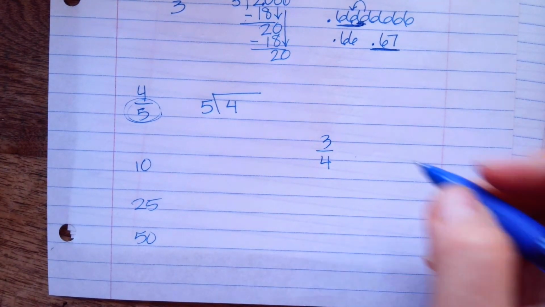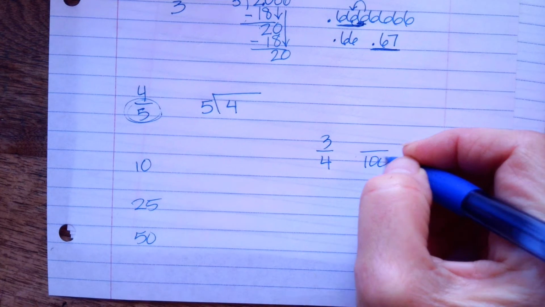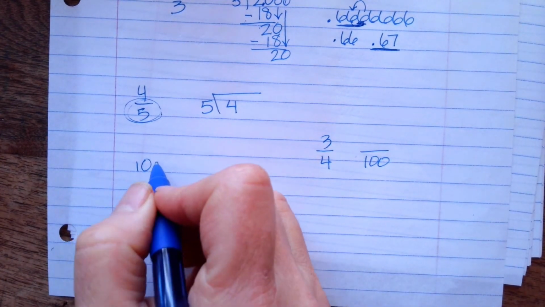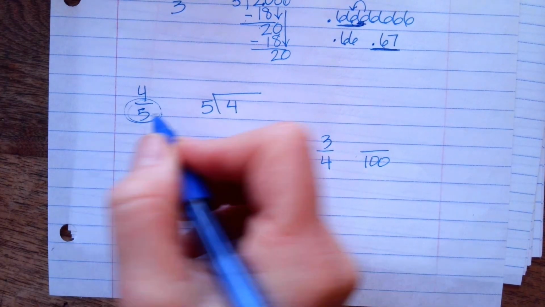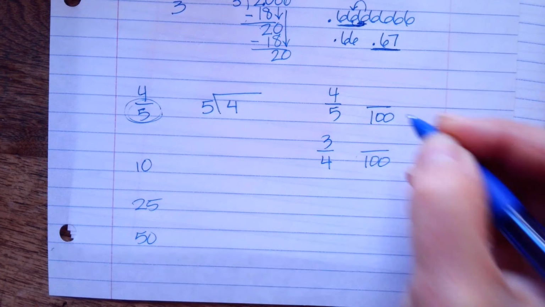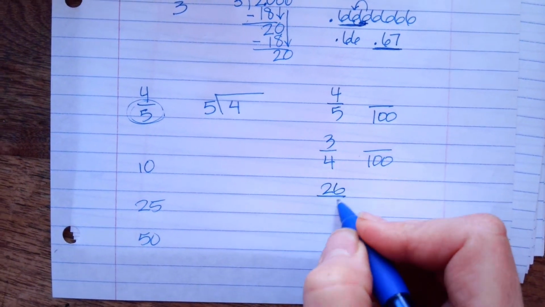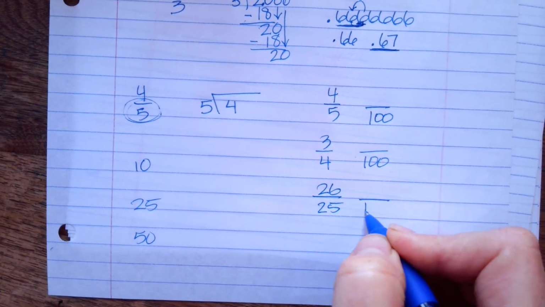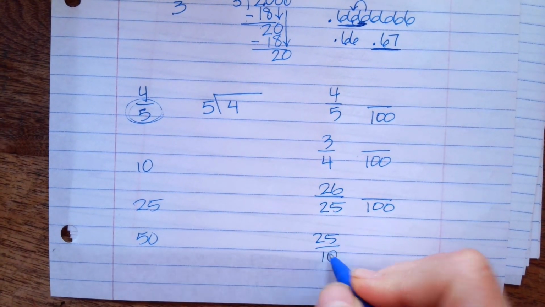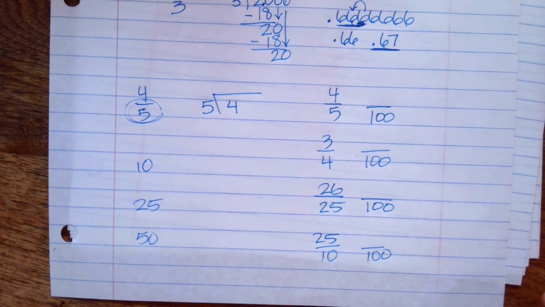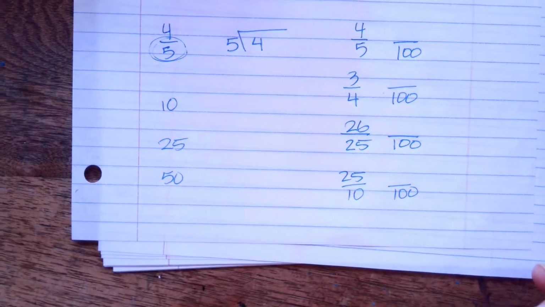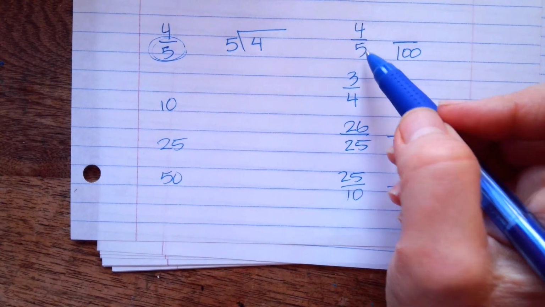You're going to make this into a 100. So we can't just change a 4/5 to 100.